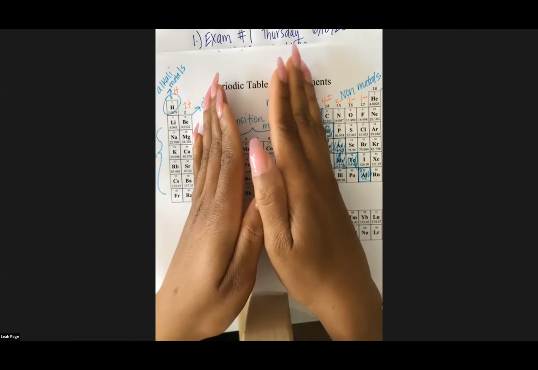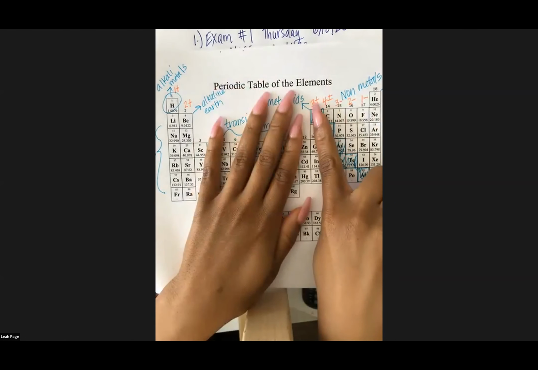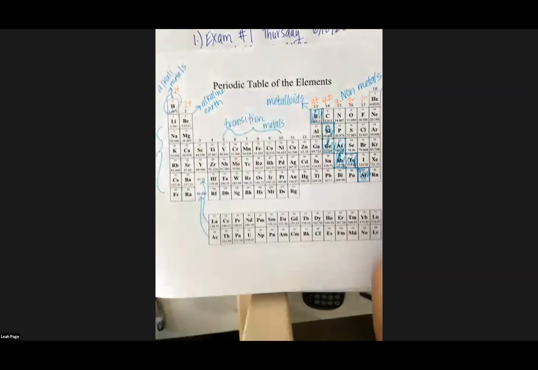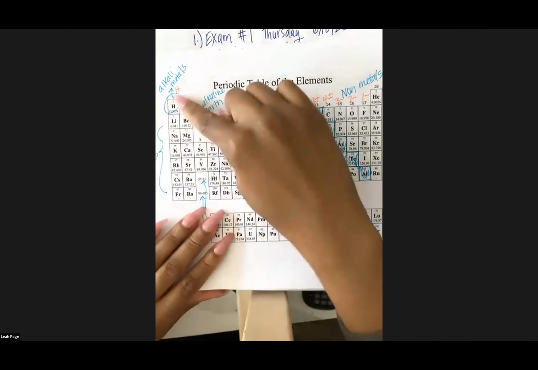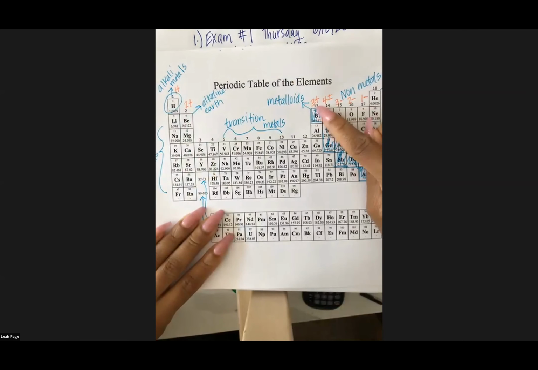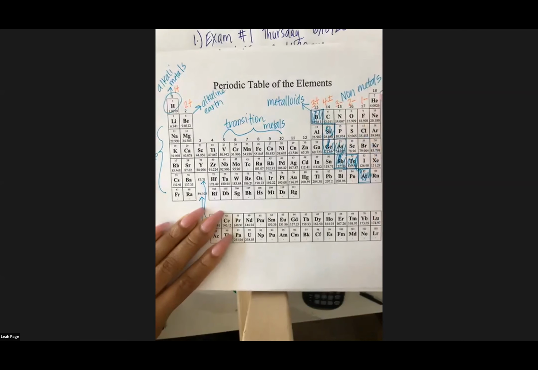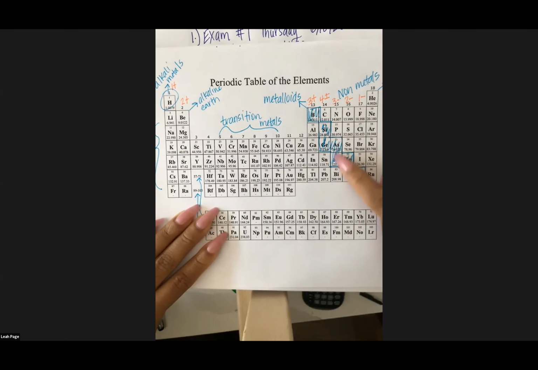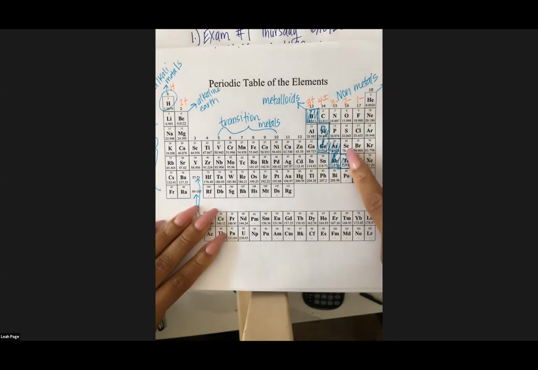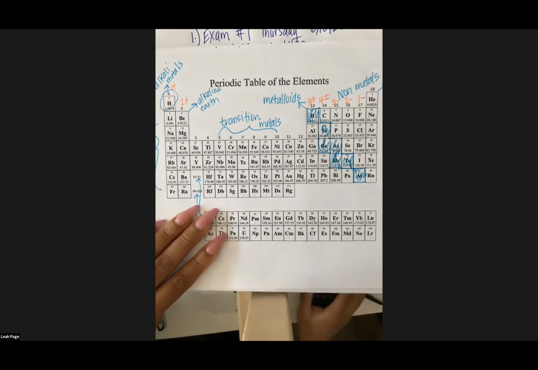So groups 1 and 2, and then boron, all the way over, we call those the main group elements. And although they say group 1, 2, and then it skips to 13, 14, 15, 16, 17, 18, when I say group 5, I am talking about main group elements, group 5, this column. When I say group 4, I'm saying group 14, group 3 is group 13, group 6 is group 16, group 7, 17, and group 8 is 18.